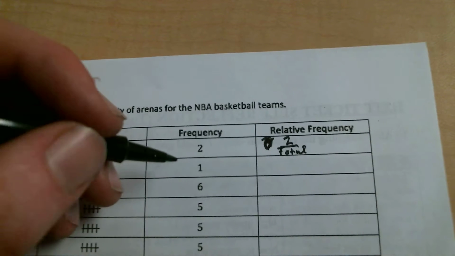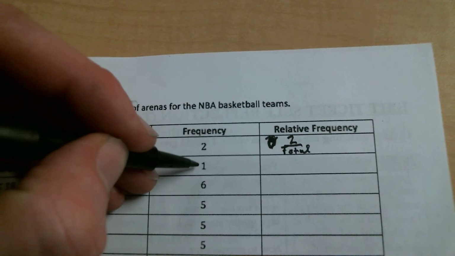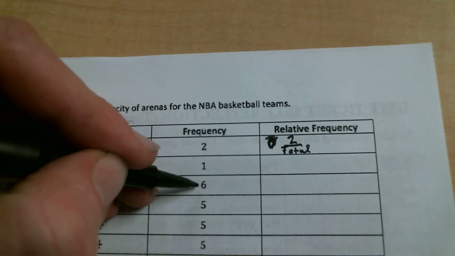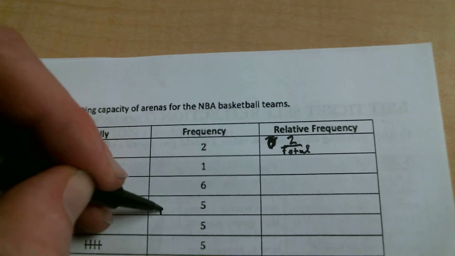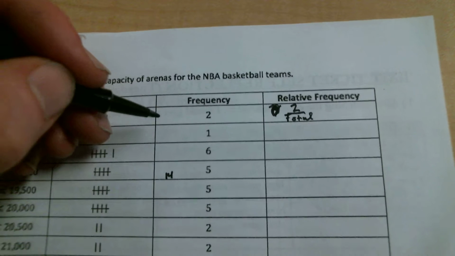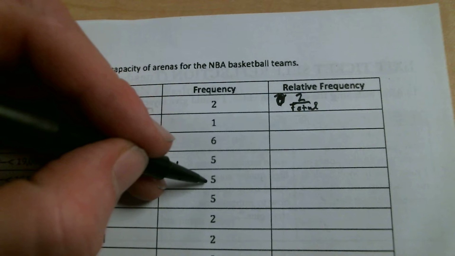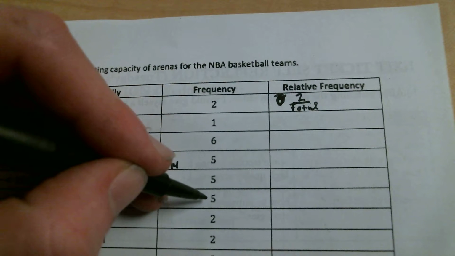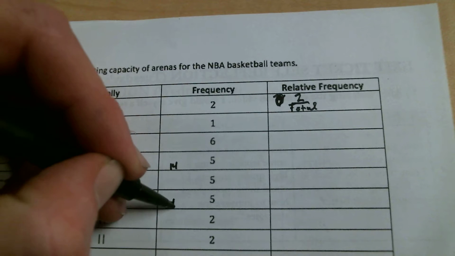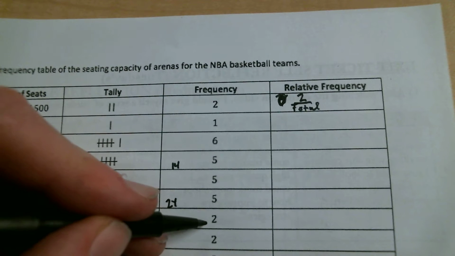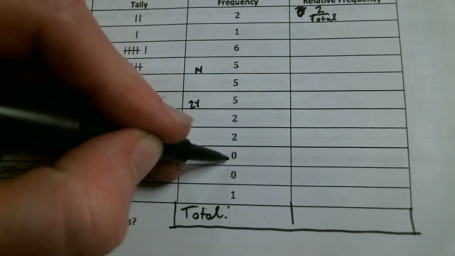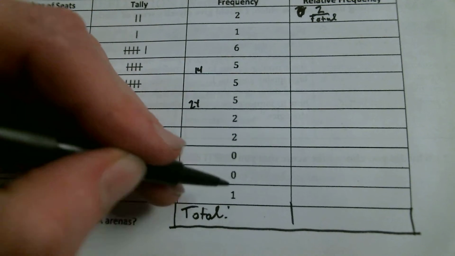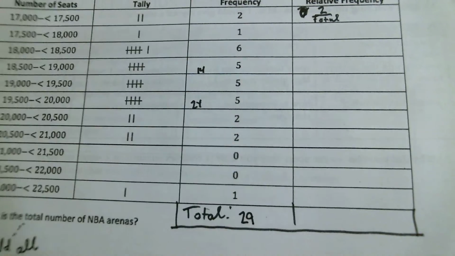I don't even need a calculator for this. They're simple numbers. 2 plus 1 is 3. 3 plus 6 is 9. 9 plus 5 is 14. Might write that down just to remember where I'm at. 14 plus 5 is 19. 19 plus 5 is 24. Might write that one down to remember. 2 more is 26, 28. Add 1, 29 total. Hopefully I got that right.